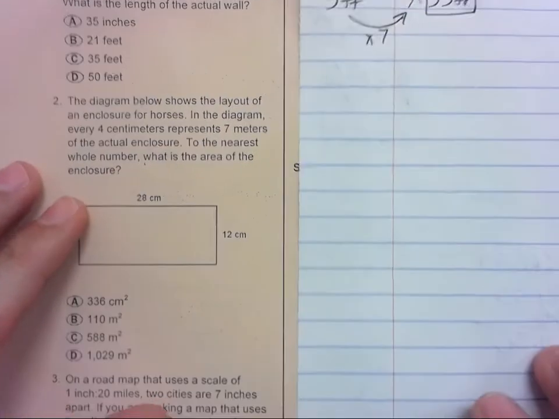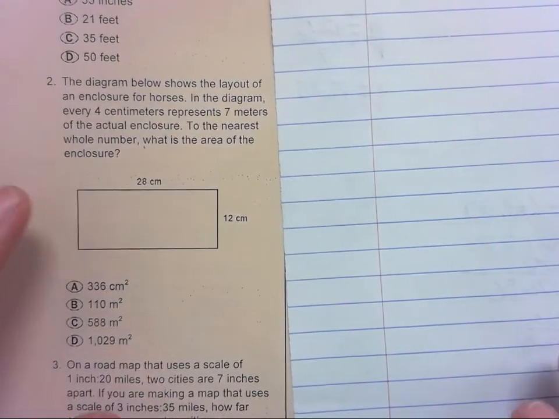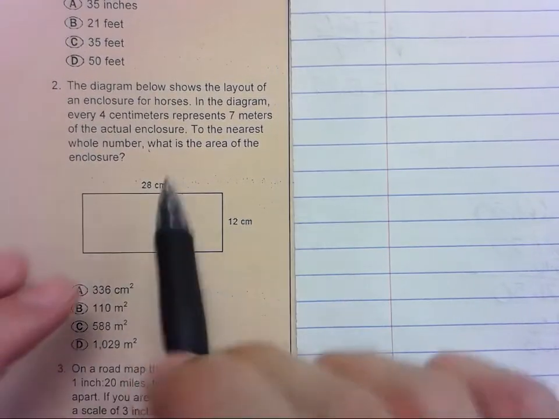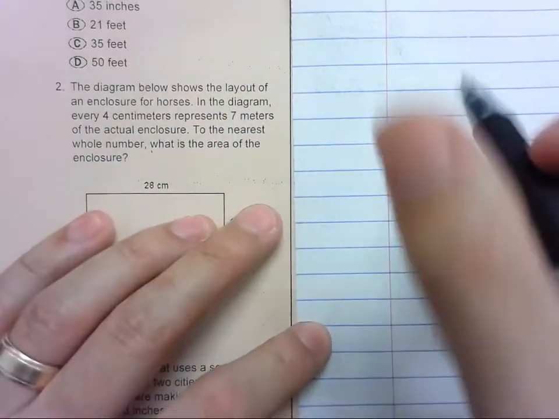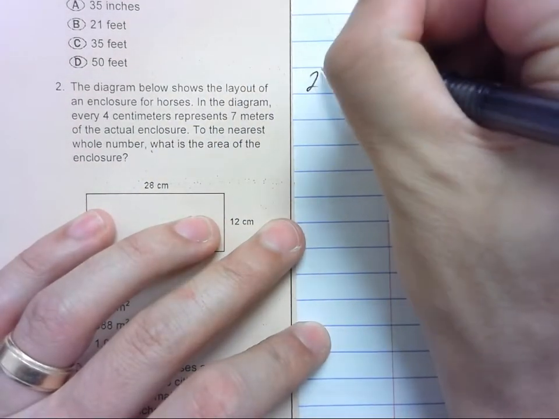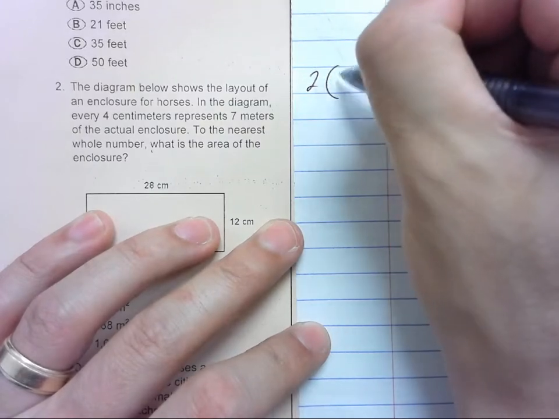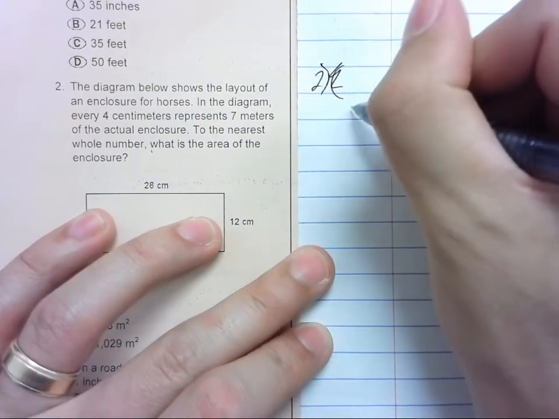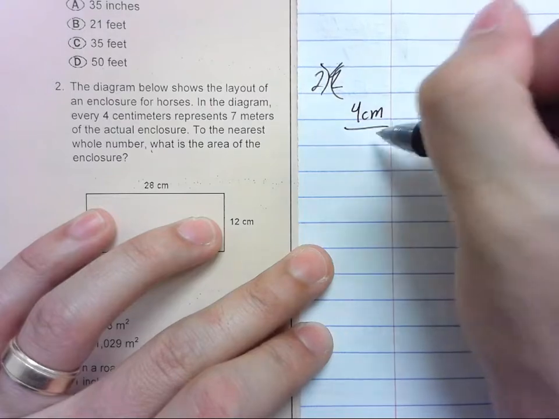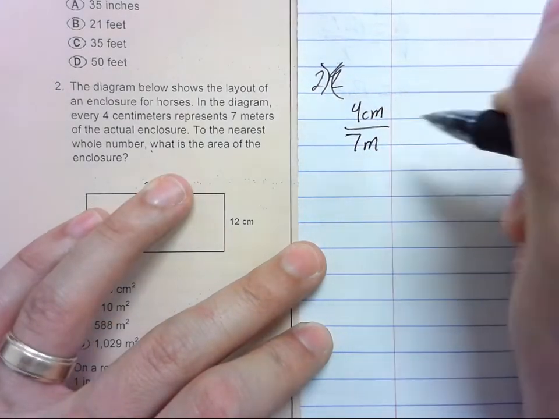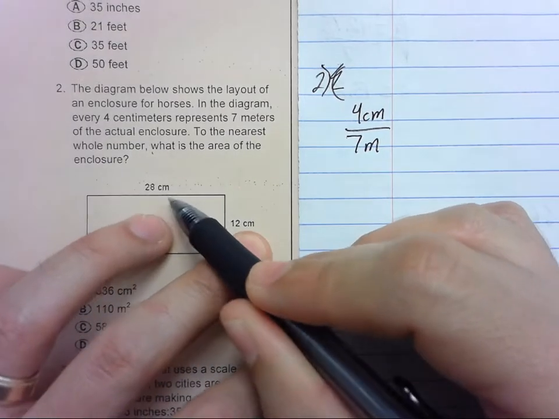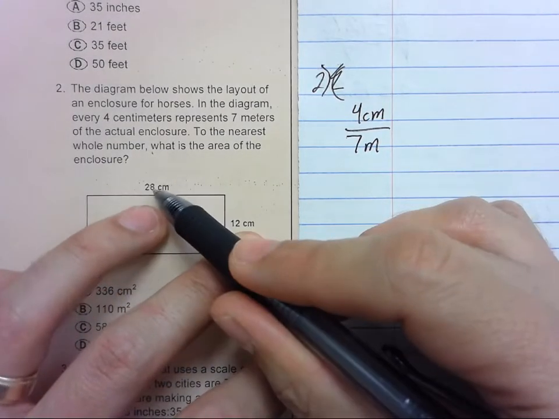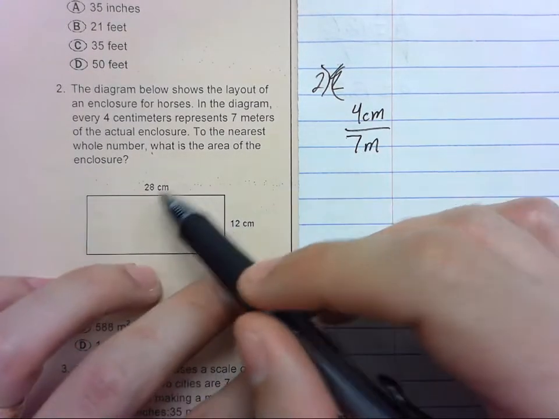Number 2, the diagram below shows the layout of the enclosure of horses. In the diagram, every 4 centimeters represents 7 meters. To the nearest whole number, what's the area of the enclosure? Okay, so we have to do this twice. So 4 centimeters is 7 meters. What's the actual length for these?